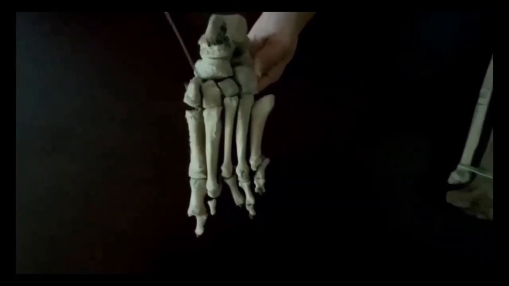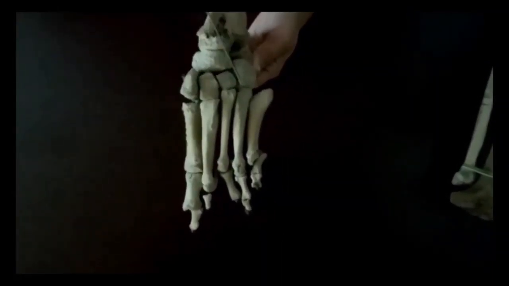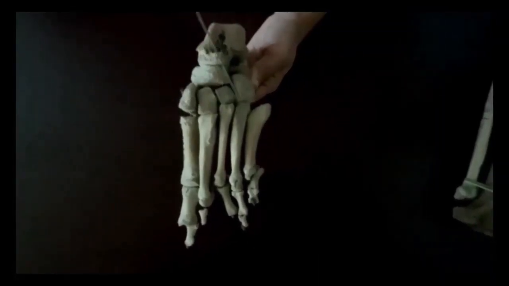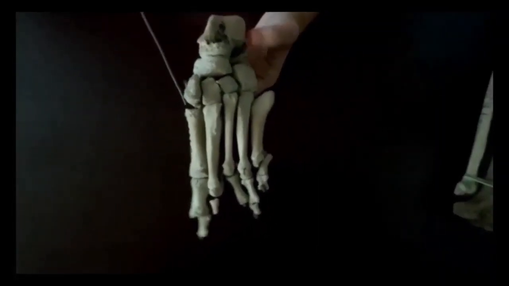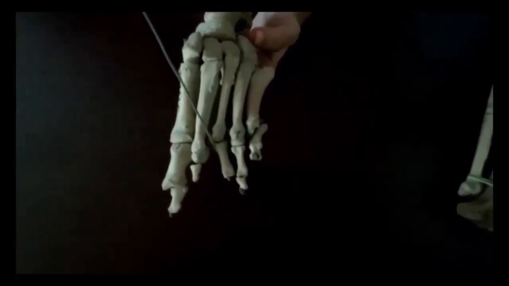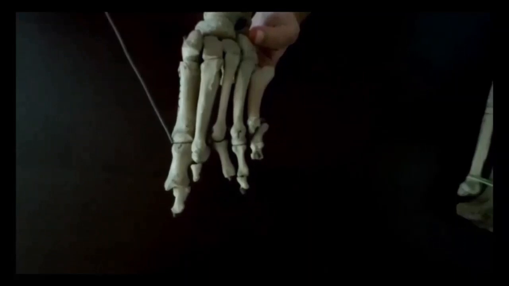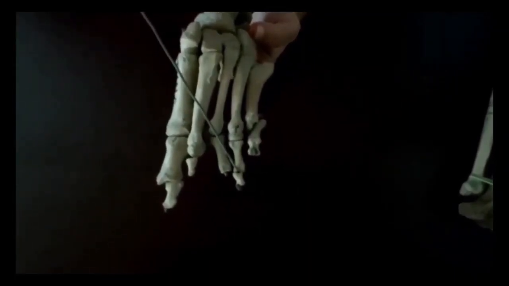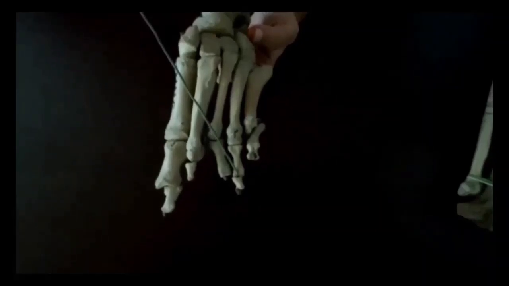Between tarsals and metatarsals, the tarsometatarsal joints are plain type of synovial joint. Metatarsophalangeal joints are ellipsoid type of synovial joint, and the interphalangeal joint is a hinge variety of synovial joint.